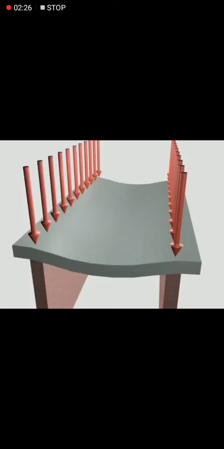So the bending structure is noted. The center of the slab will be bent due to positive bending moment, and the edge of the slab will be hogged due to negative bending moment.